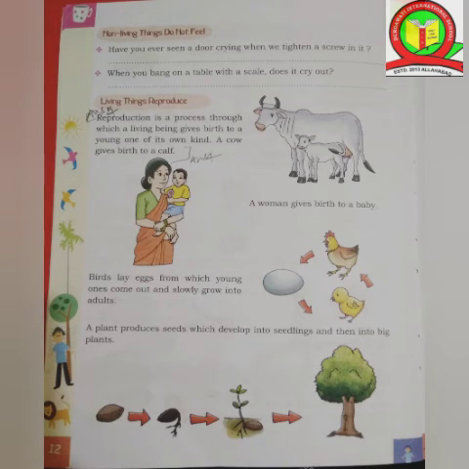The next heading is living things reproduce. Reproduction is a process through which a living being gives birth to a young one of its own kind. A cow gives birth to a calf. In the picture, you can see a human holding a baby. A mother is holding her baby. And in the next picture, you can see a cow with its calf.